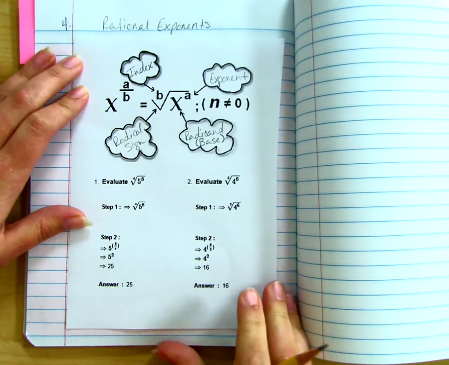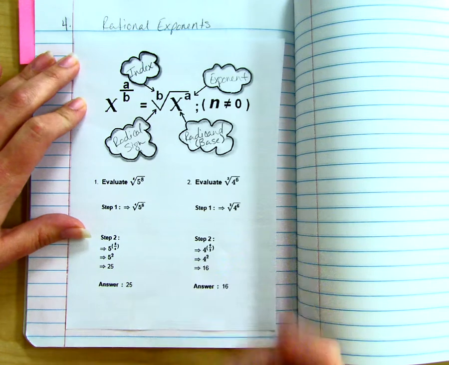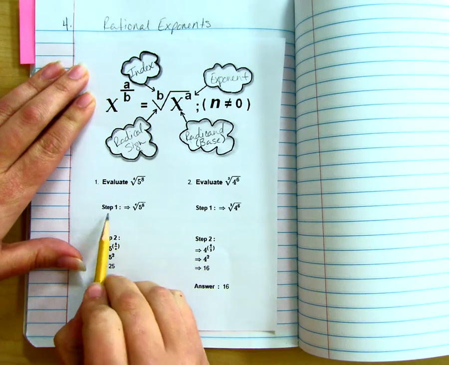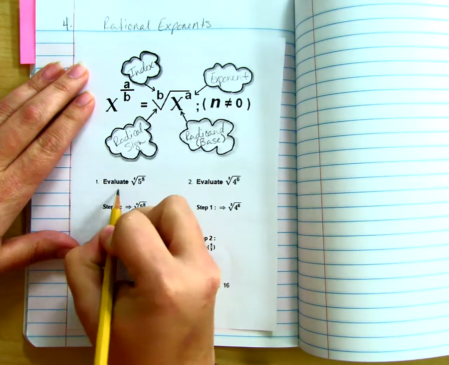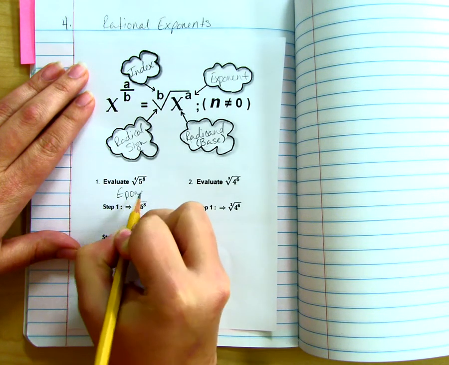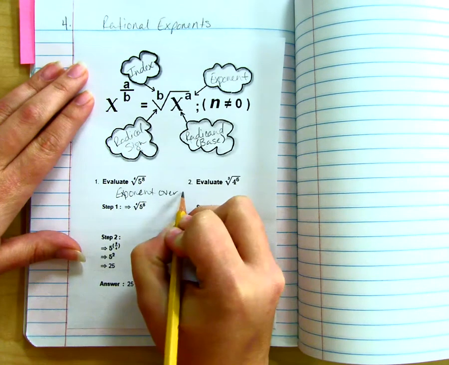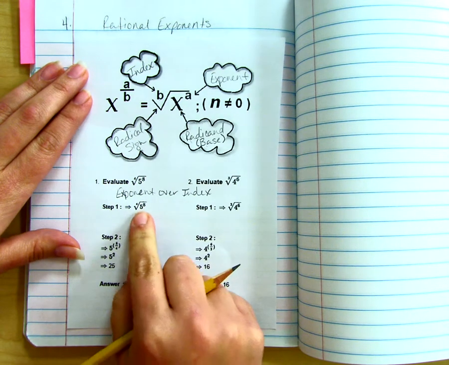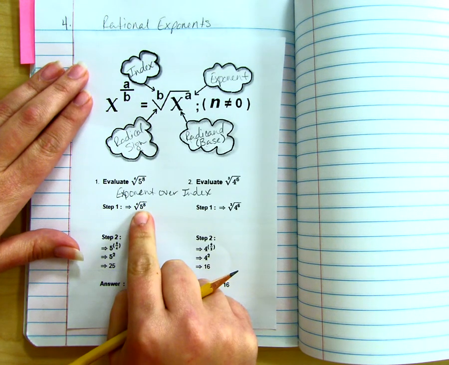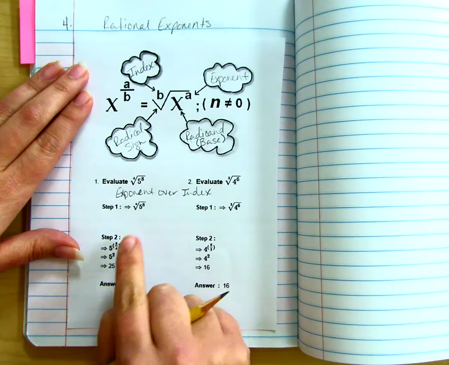Now, if you look at this worksheet, you'll see that they have very nice and neatly for you solved two examples. The rule that you need for step 1 is exponent over index. And what that means is you take what they gave you and you'll write it as a number raised to a fraction, and that fraction will be in the form exponent over index, which you can see here.